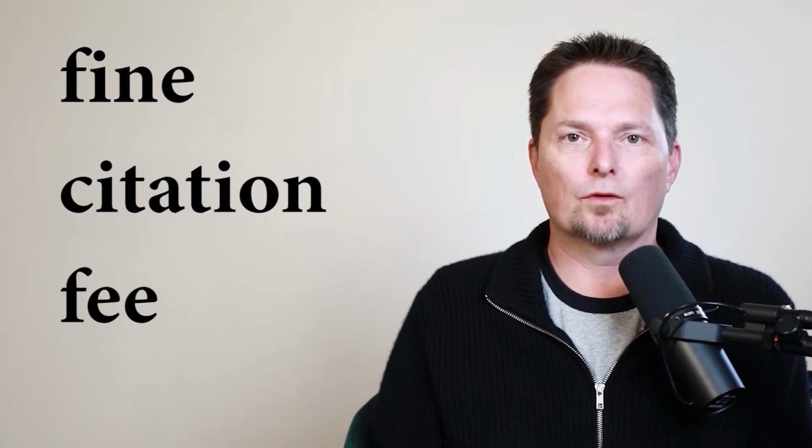Today we're looking at these three words: fine, citation, and fee. We're going to look at the difference between them and also look at the verbs that we use to talk about them. So let's take a closer look.